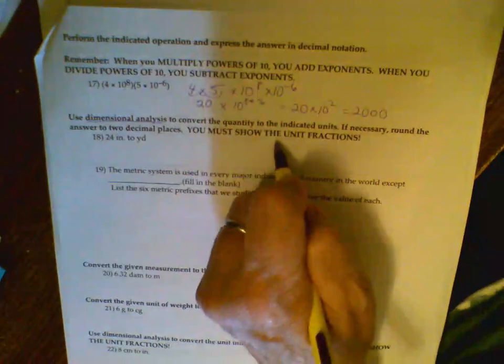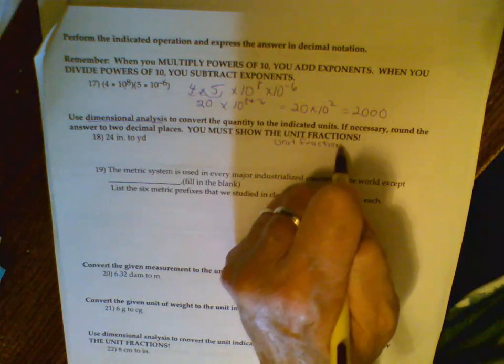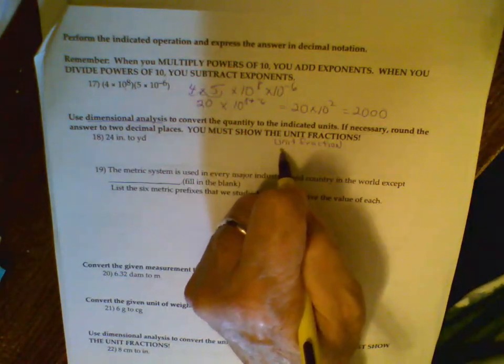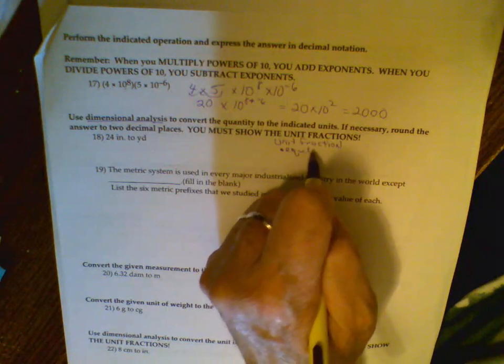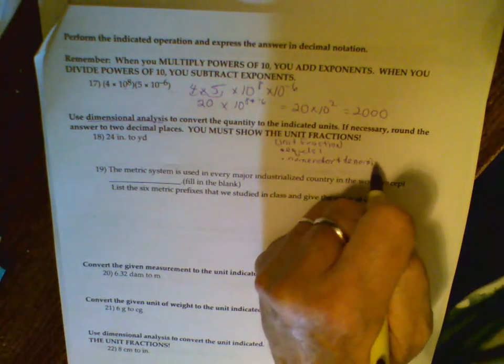Now this next part was a lot of the lecture last night on our Zoom session. And this is to use dimensional analysis to convert the quantity. Now, when you talk about dimensional analysis, I'm just going to take a minute to talk about what I call a unit fraction. A unit fraction has 2 properties. It equals 1, and the numerator and denominator are different units.